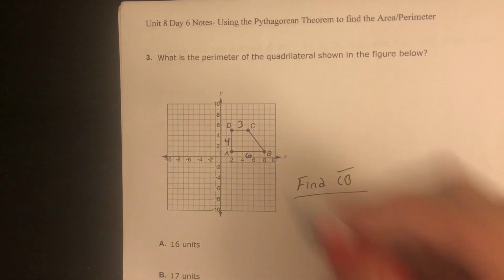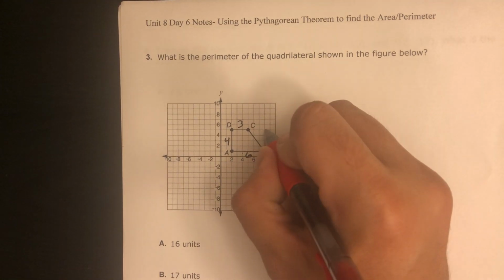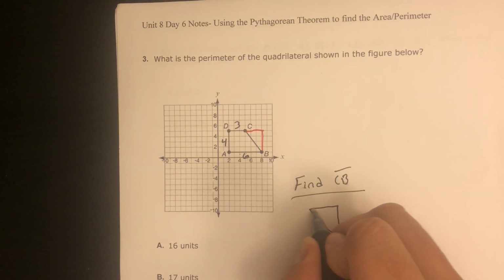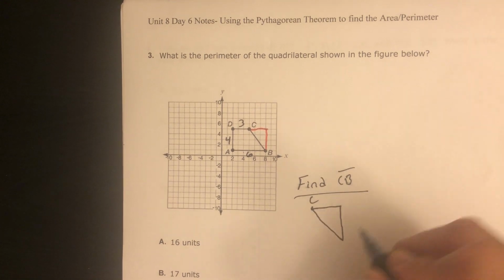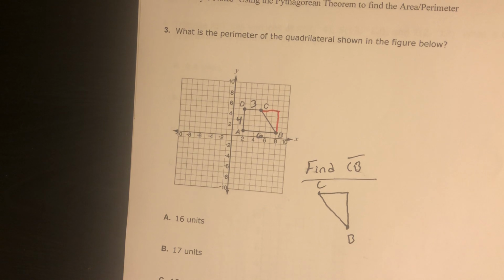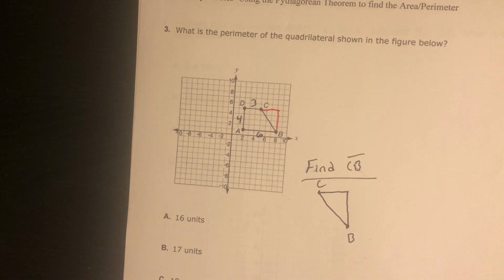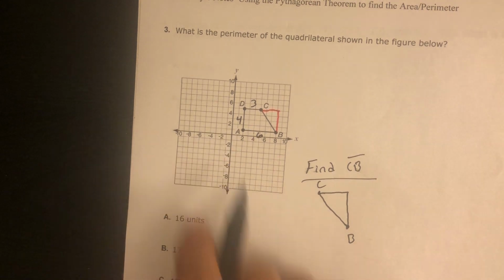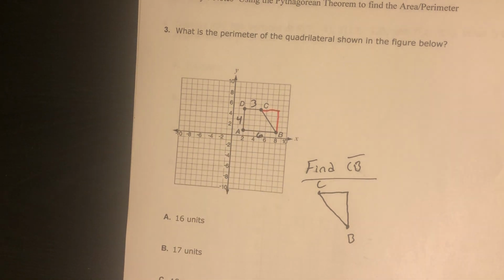So if you go up and over, you can form a right triangle. Oh, so if we're trying to find the measurement of CB, we need to create that right triangle.